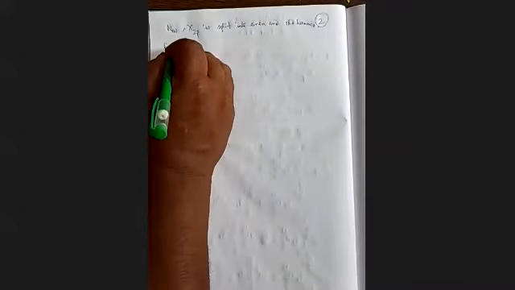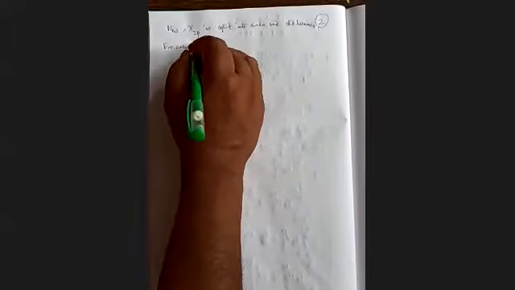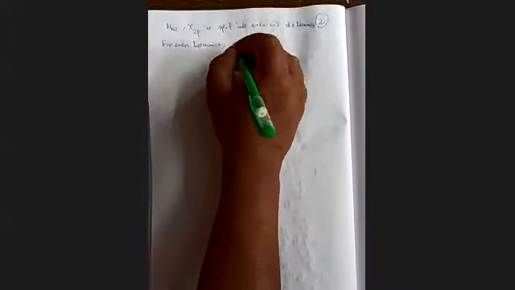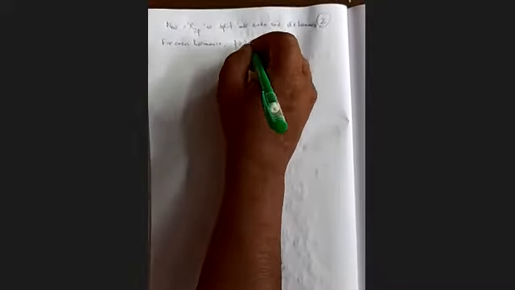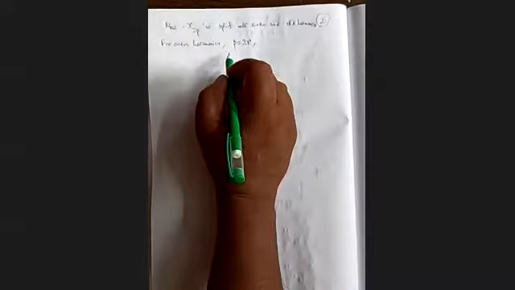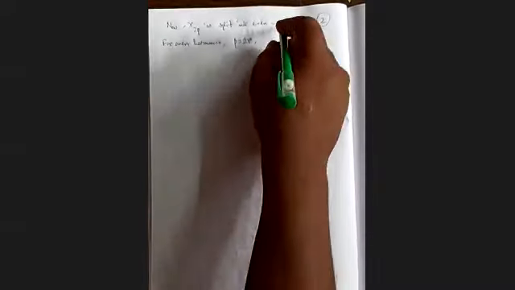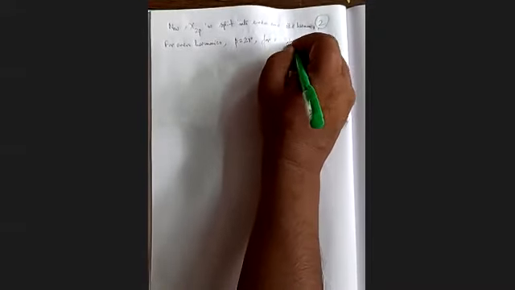For even harmonics, P equal to 2R. So P is taking integer value. We are considering only the even values of P, for R equal to 0, 1, 2 up to n by 4 minus 1.